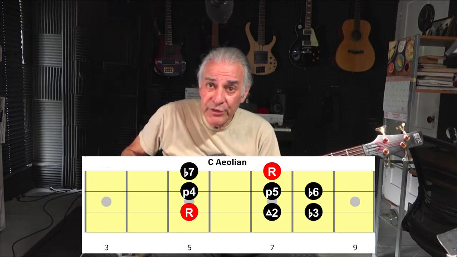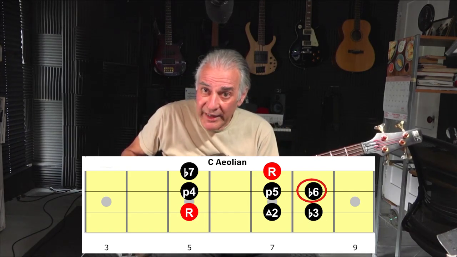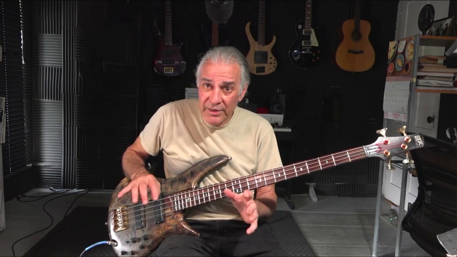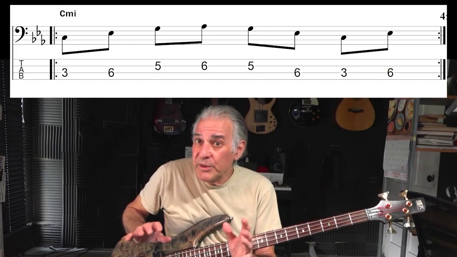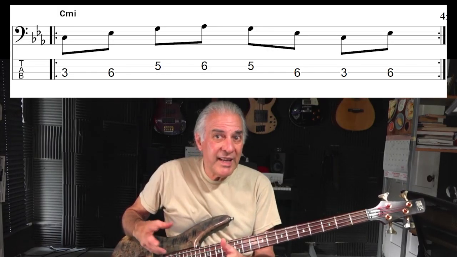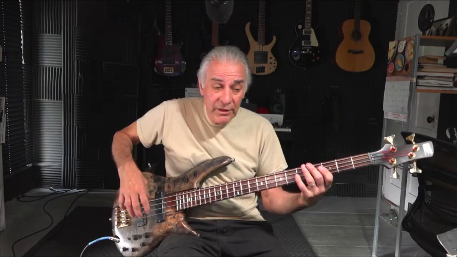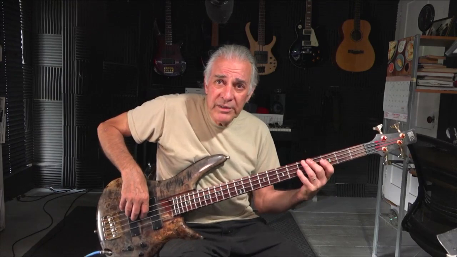I'm going to start out by using just the minor triad and a flat 6. I have a very simple line to begin with, but it will give you the sound of an Aeolian scale, and also simple enough so you can be creative with it. And of course you can extend on it at another time, add the flat 7 or other things. So this will be the line.